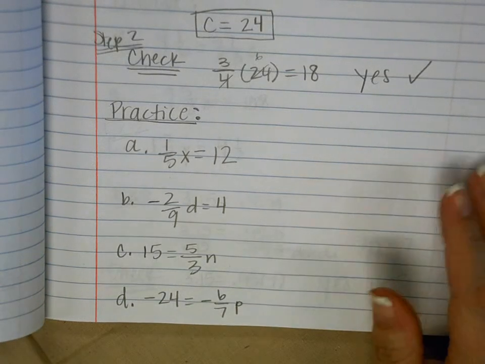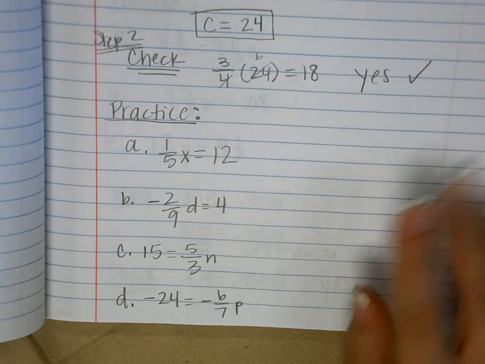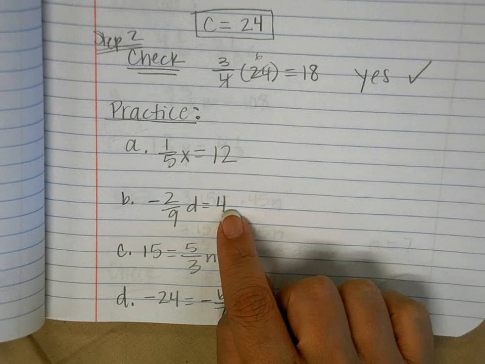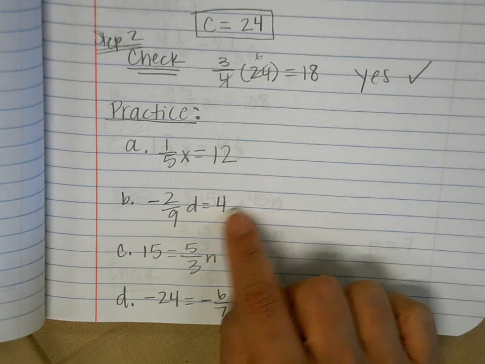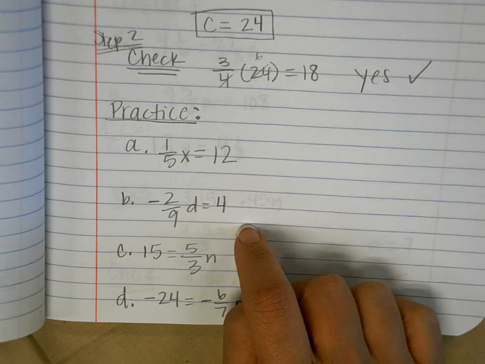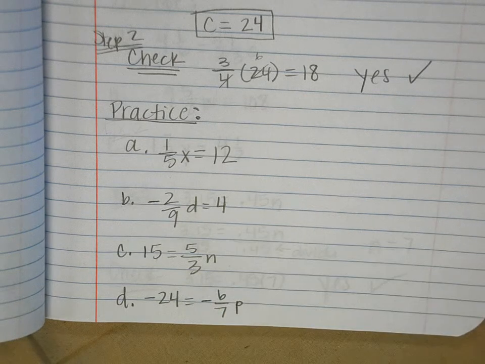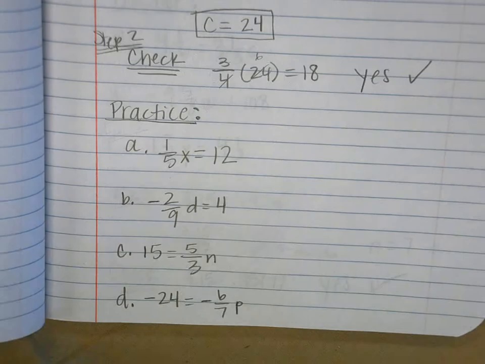Yes? How did you do B? B is, you just multiply this 4 by negative 9 over 2. Like, how do you do that? Like, you put a 1 under the 4? Yeah, let me show you. So you just go like this. You actually don't need to put a 1 under the 4.